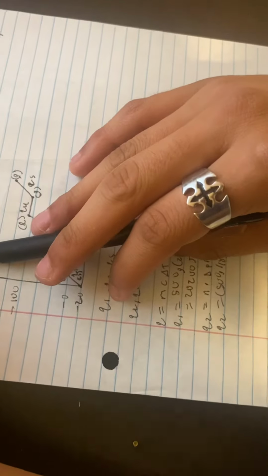Now, in Q2, we know that we have 500 grams, that's the mass, over 18 grams per mole, because we need to figure out the moles for it. And then we need to multiply that by the phase change, which we are given up here, the heat of fusion, which is 6.02 kilojoules per mole. So if we input all this into the calculator, we would get 167.22 kilojoules.